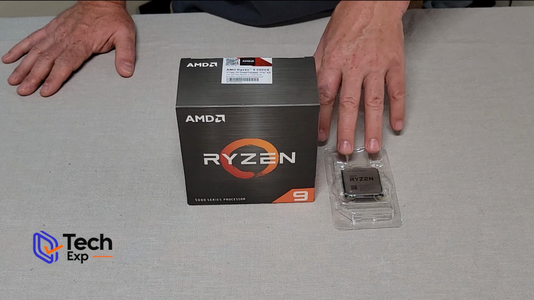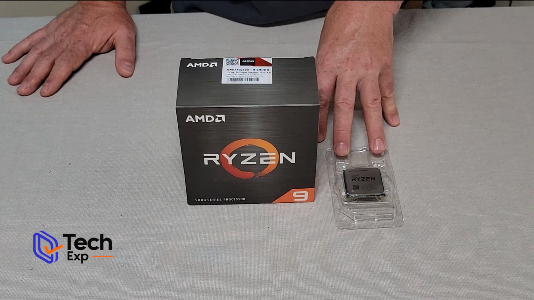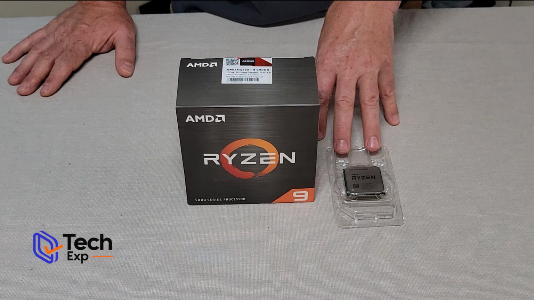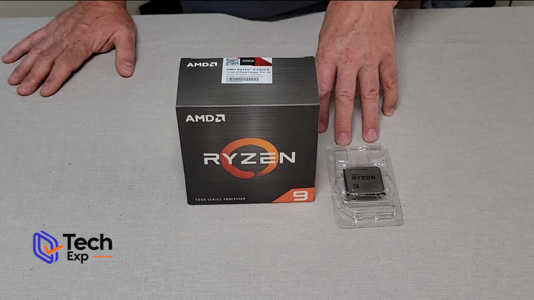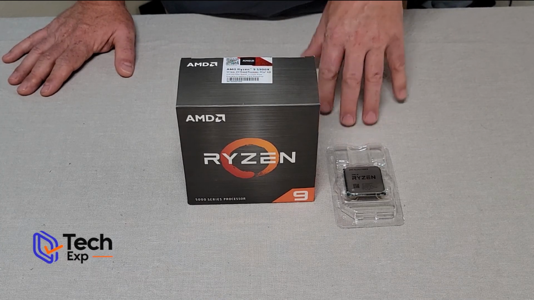Now this one does not come with a cooler included, so you're gonna need some aftermarket cooler that can either be an air cooler or a liquid cooler. We chose a liquid cooler on this. They run a little bit hot, so we wanna make sure it stays nice and cool.